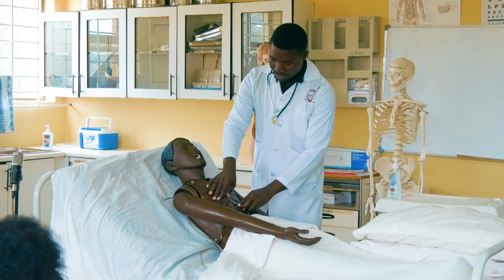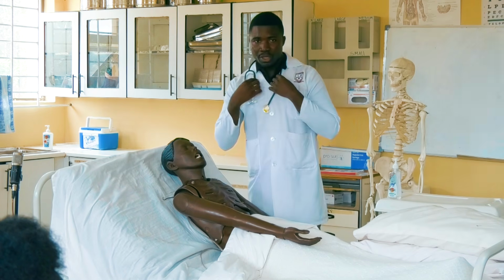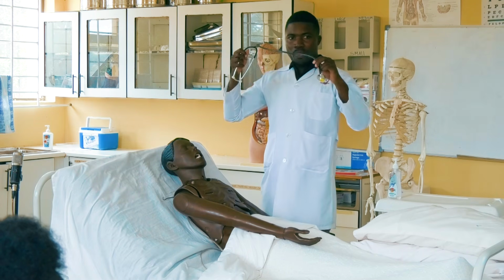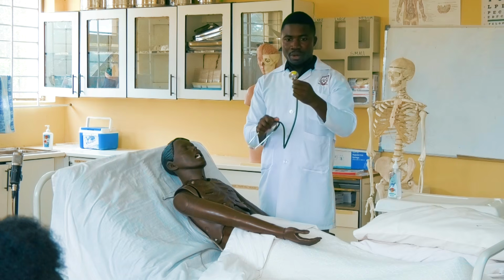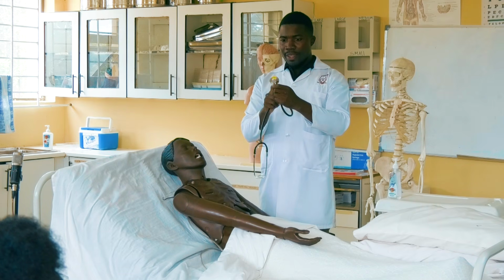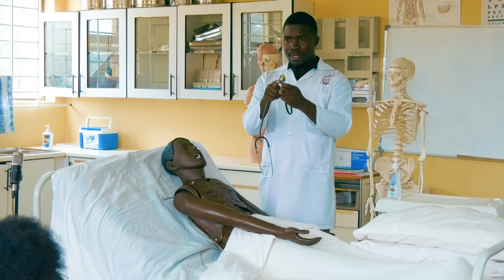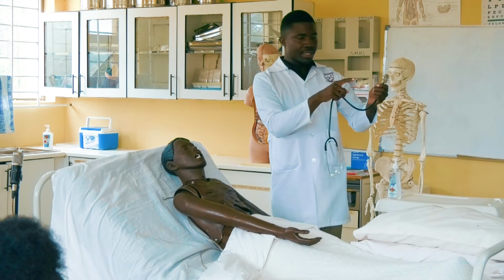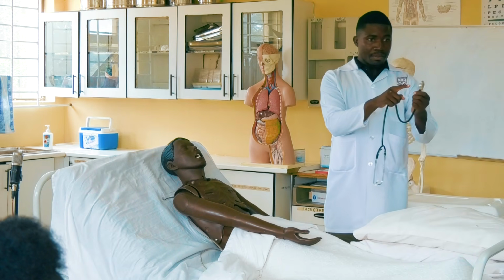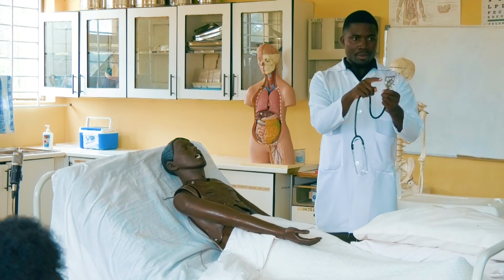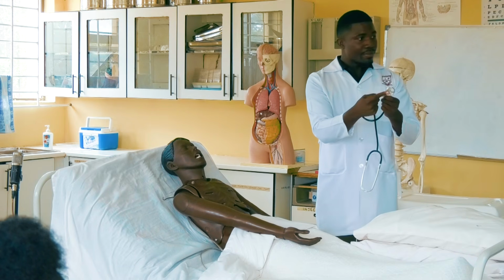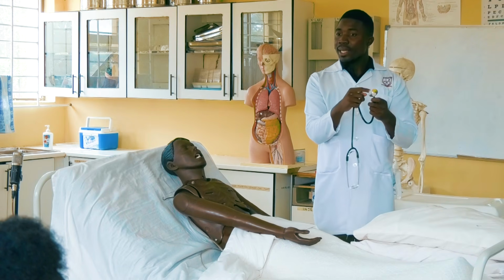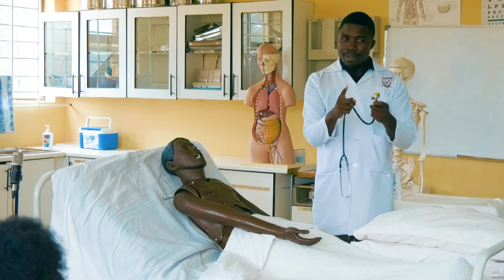Auscultation, yes. For auscultation, we use the stethoscope. We're going to use this instrument. Now, this is the anatomy of this instrument. Are you seeing how it is designed? Some are double. They have a bell and a diaphragm. But this one has only a diaphragm.